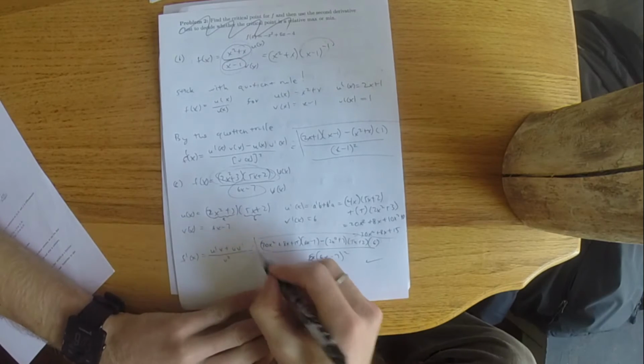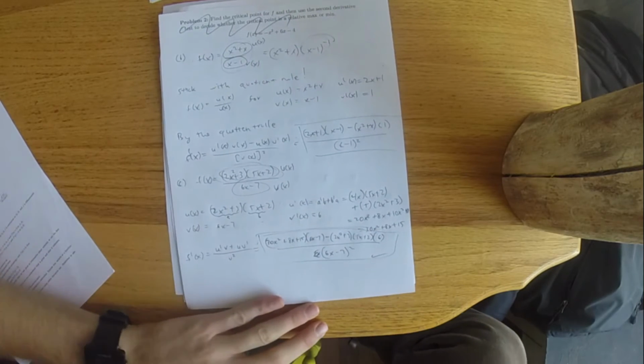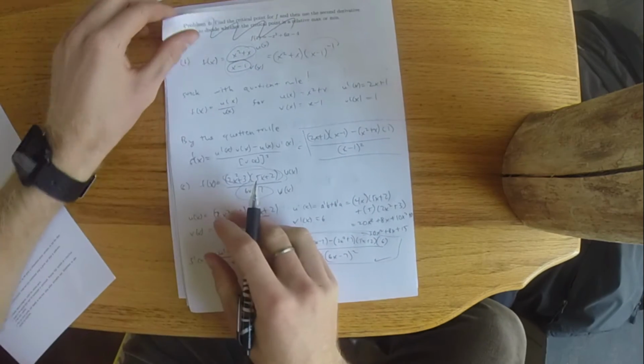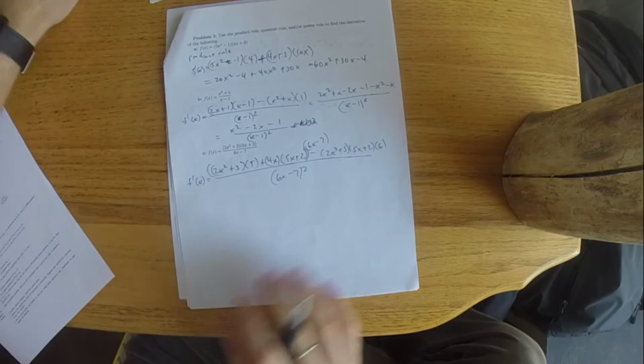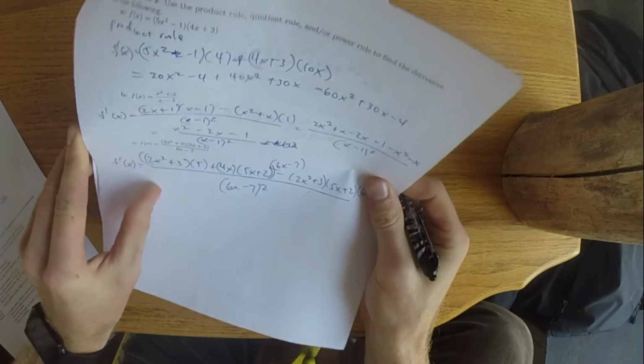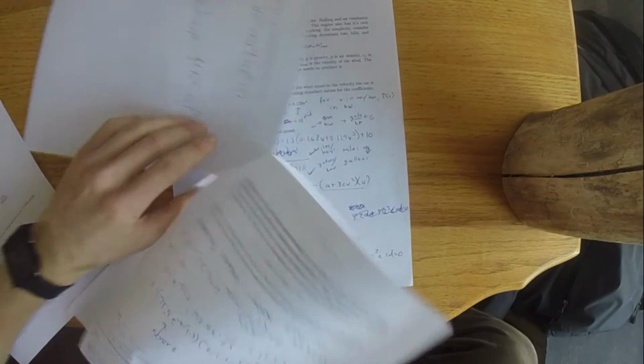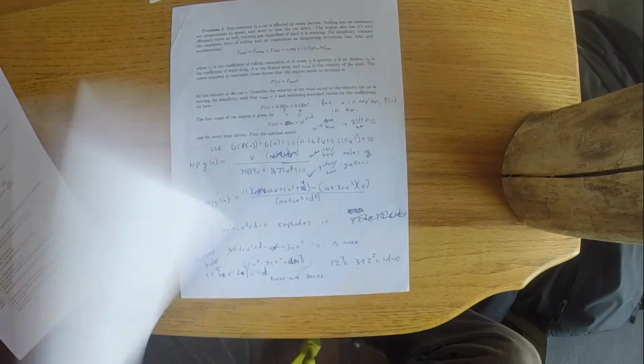All right, so we're done with it. We found the derivative. We do not need to simplify that. That's problem 2. And of course, this is what we got before, both in class and in the notes.